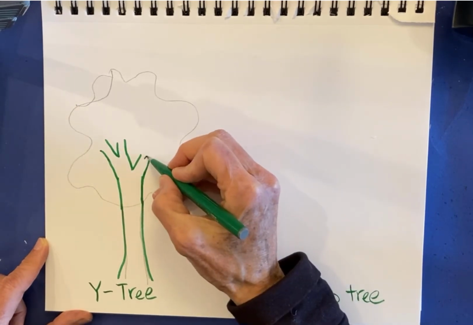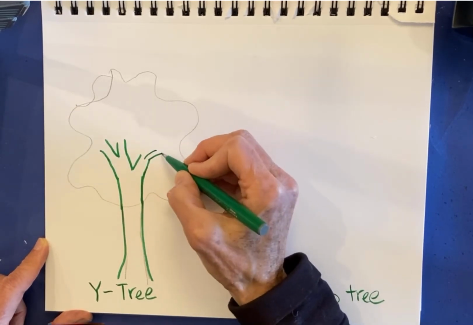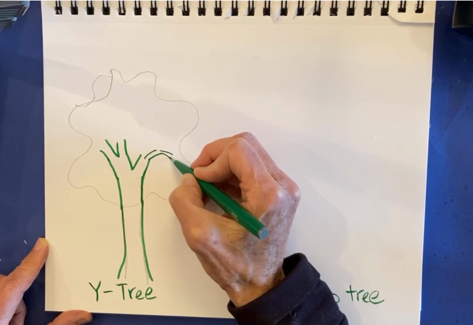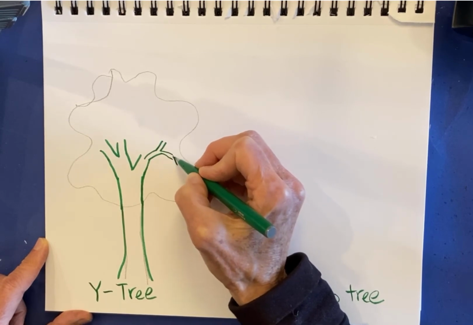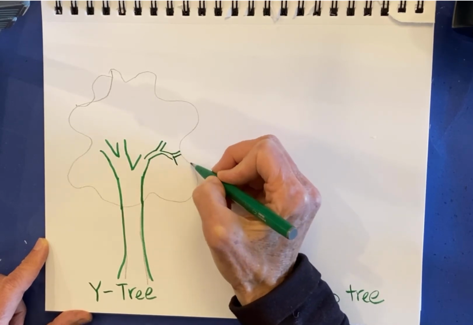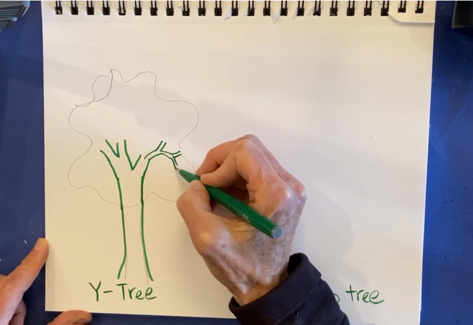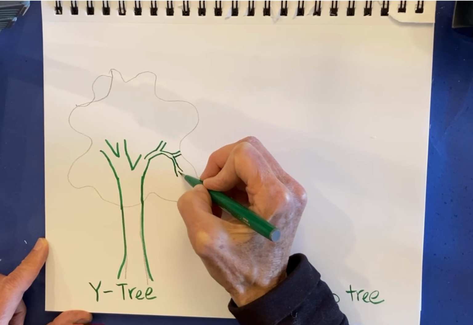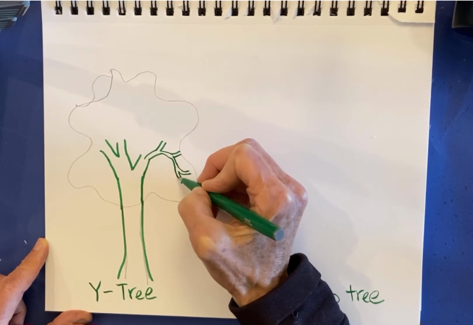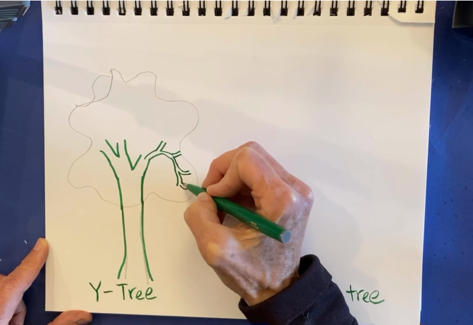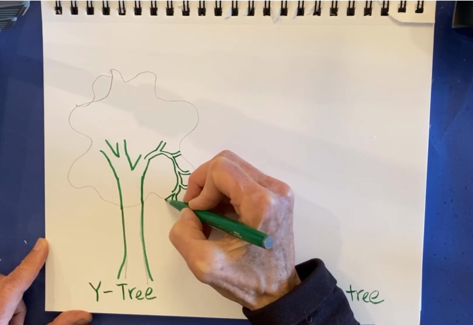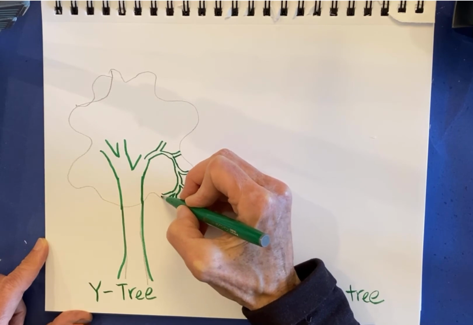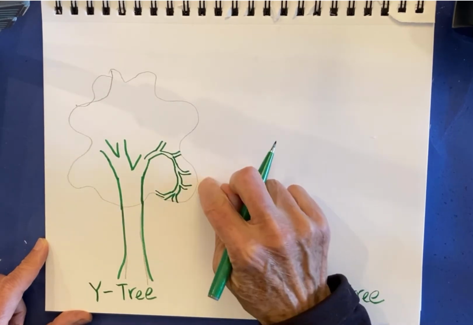But then every time I make a branch, I'm going to leave it open at the end, and I'm going to split it into two. That's why they call it a Y tree. I'm going to split it into two, and then I'm going to use this outer edge as my stopping point. So then I better bring that guy over a little bit. I have to go slowly, and I make my lines curved, but you can make them straight too. That would be okay, right? So I'm using this as a stopping line.